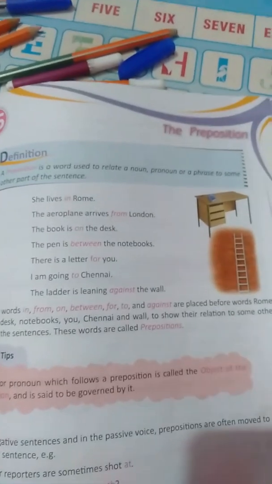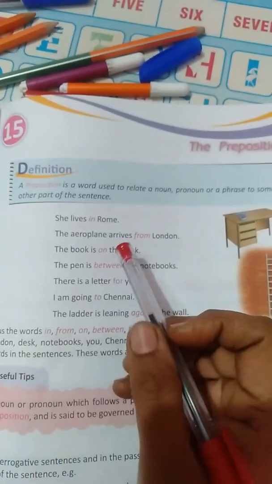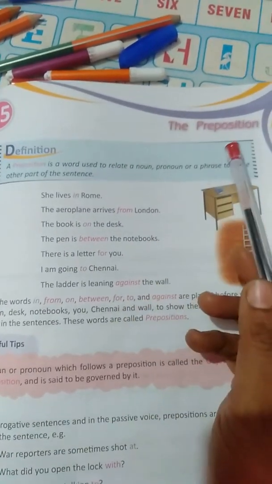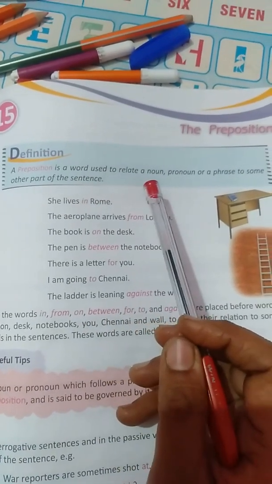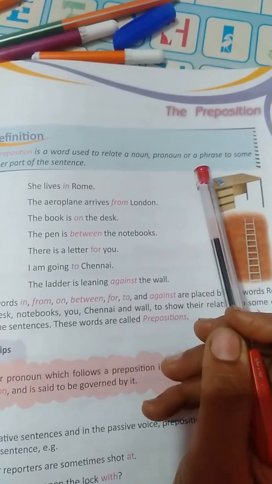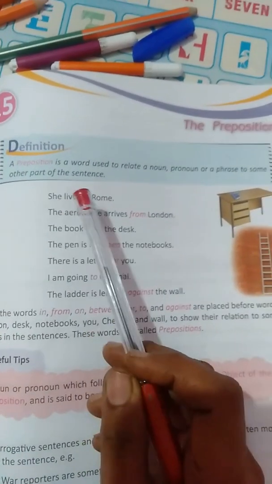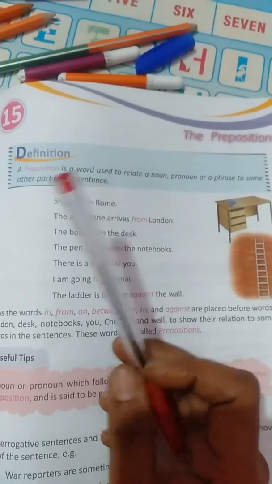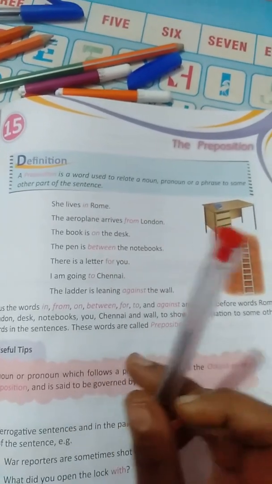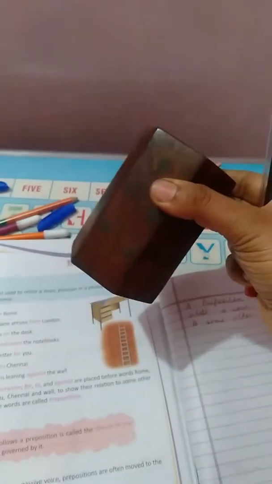So let's start with lesson 15, which is there in your second term. The preposition. A preposition is a word used to relate a noun, pronoun, or a phrase to some other part of a sentence. Just feel like, where is this box? See, this is the table. I kept this box over there.